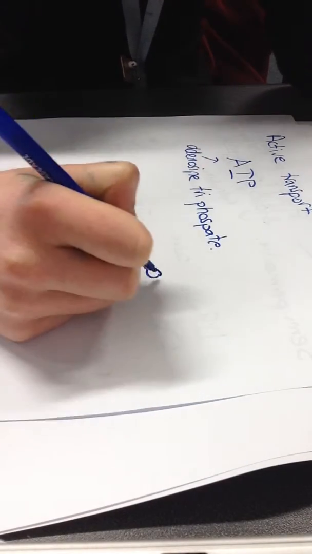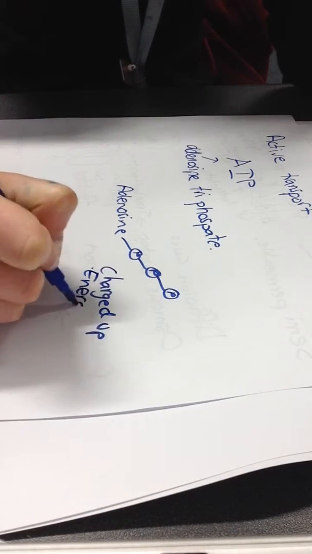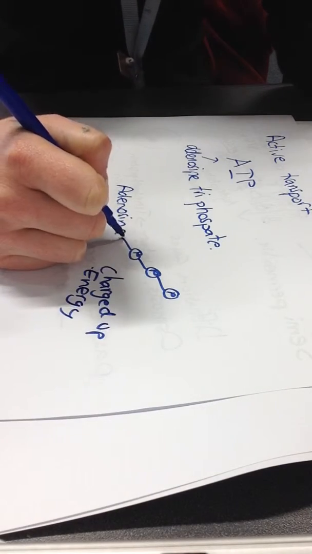You've got an adenosine molecule. Tri means 3, so we have 3 phosphates attached to the adenosine. When it's triphosphate, it means that it's charged up. So this is energy. It's a very high energy molecule.